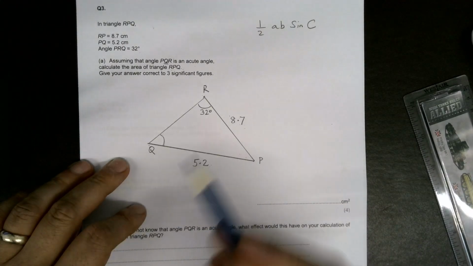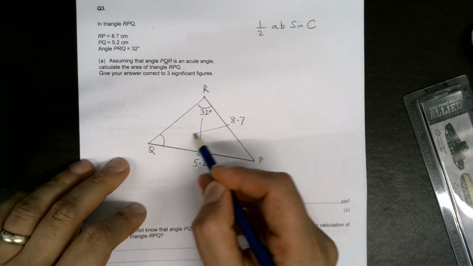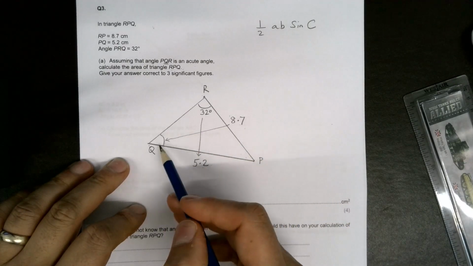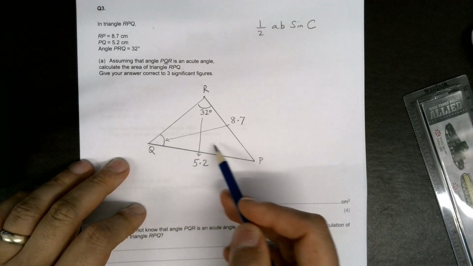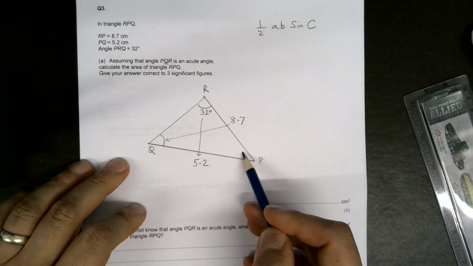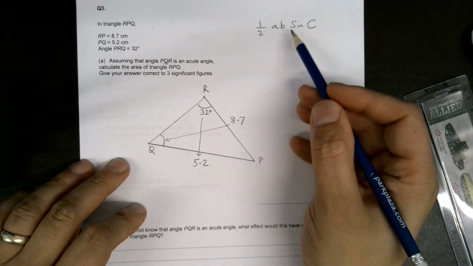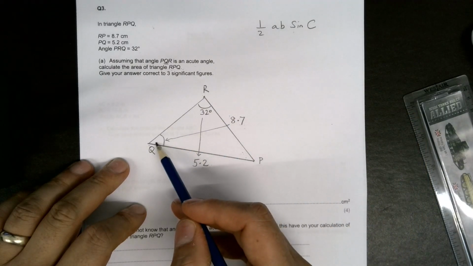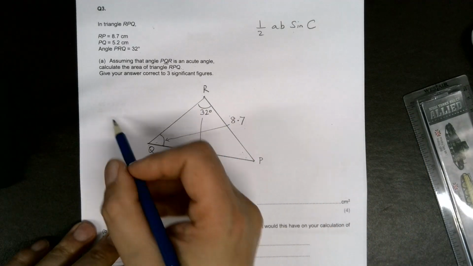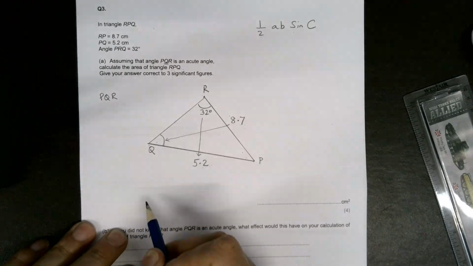But what I can do is use this and this to find out the angle at Q. And once I know the angle at Q, I can work out the angle at P. And if I know the angle at P, I can then use this side and this side, my formula here, to be able to solve it.